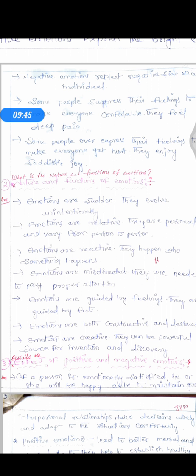They exhibit different nature with persons of different ages. For example, adolescents are very unstable in their emotions.